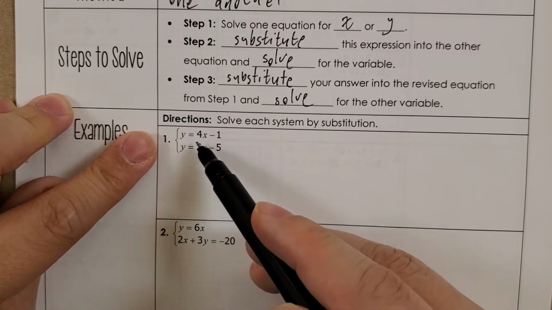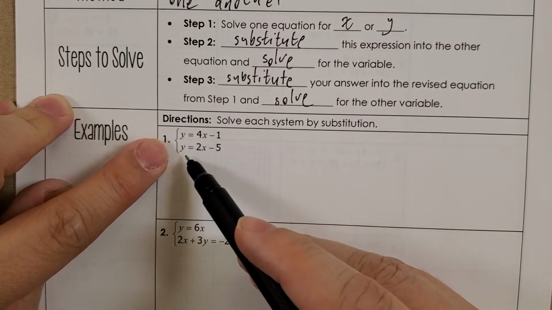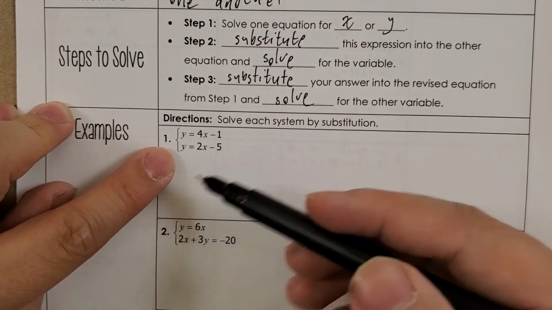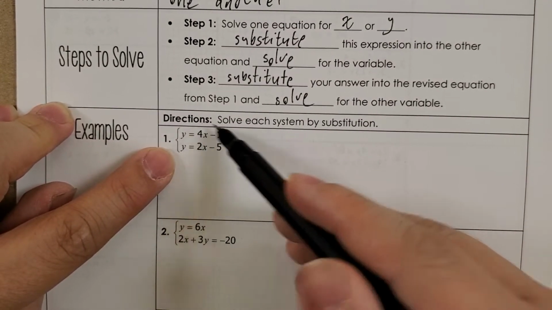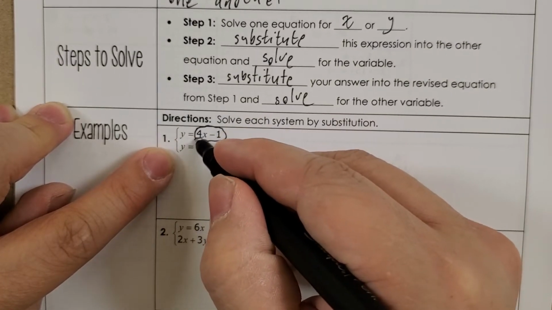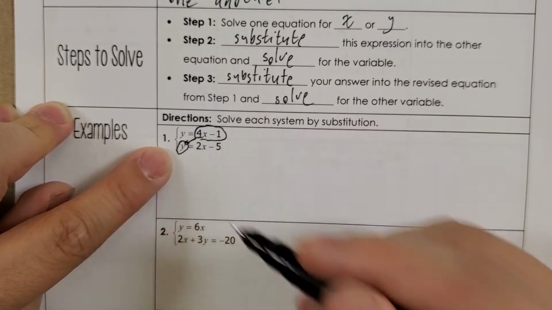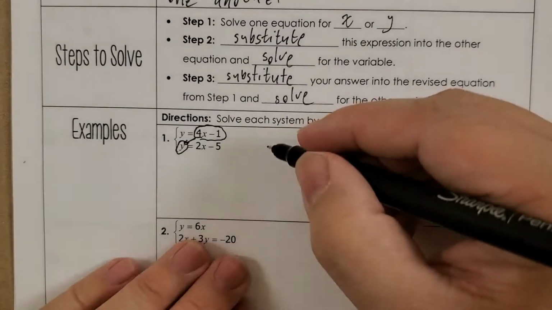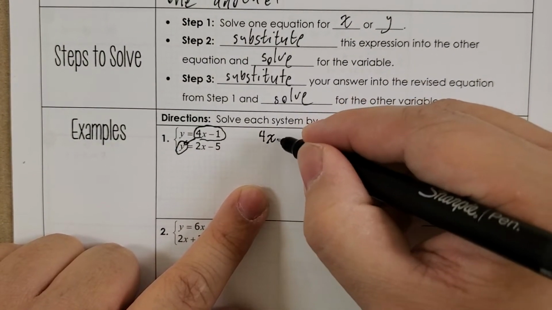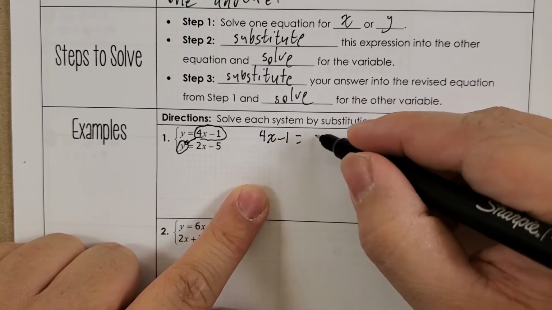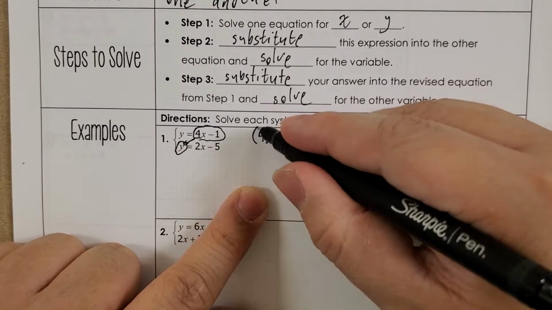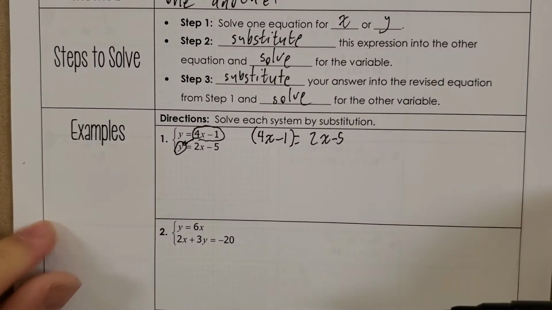In the second equation, wherever I see y, I'm going to put in this expression. So y equals 2x minus 5 becomes 4x minus 1 equals 2x minus 5. I've just dropped that in there, okay?